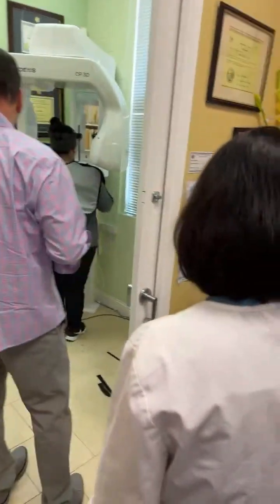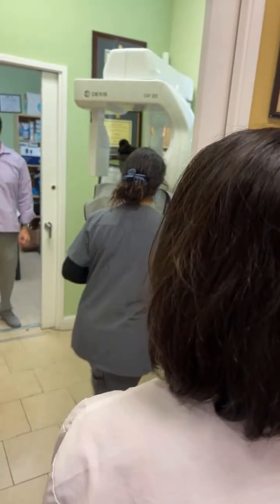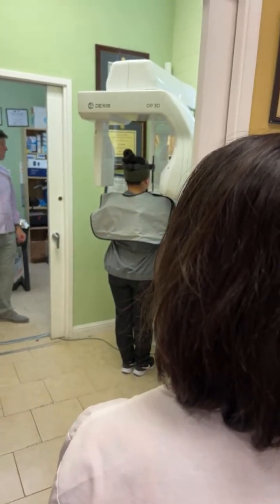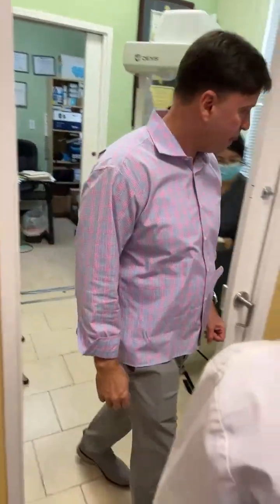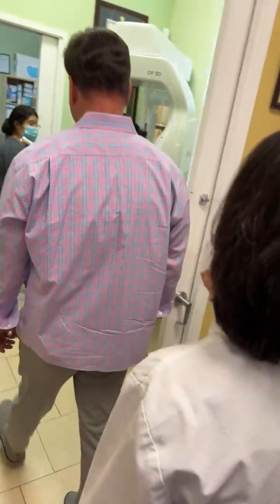So let's go ahead and hit the button. Do we have to have the door closed? Nope. Where's your exposure button? Does the scout have the radiation? Yes. Where's your exposure button? They had to run it out here somewhere. Oh, it's right here. They just did it that way.